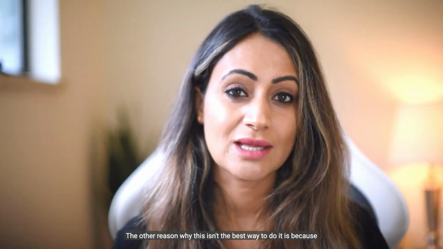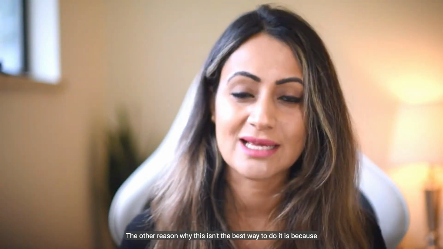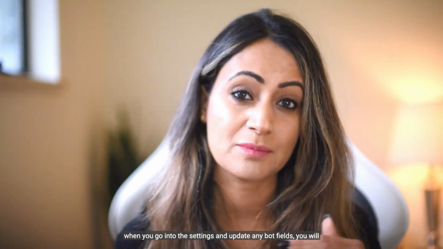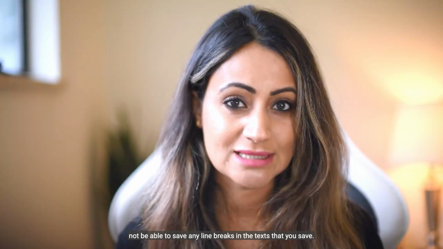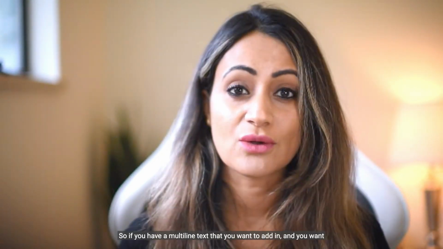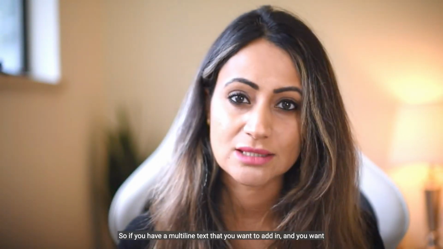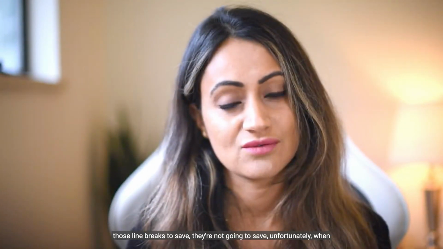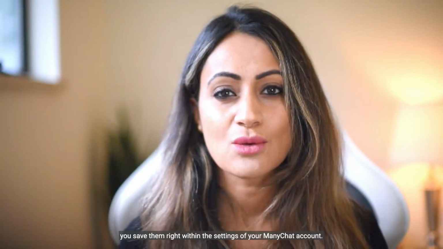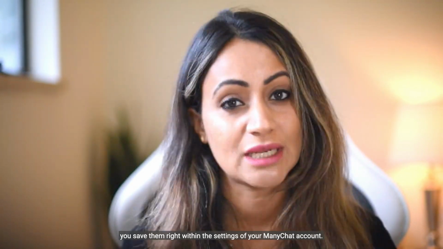The other reason why this isn't the best way to do it is because when you go into the settings and update any bot fields, you will not be able to save any line breaks in the text. So if you have a multi-line text that you want to add in and you want those line breaks to save, unfortunately they're not going to save when you save them right within the settings of your ManyChat account.